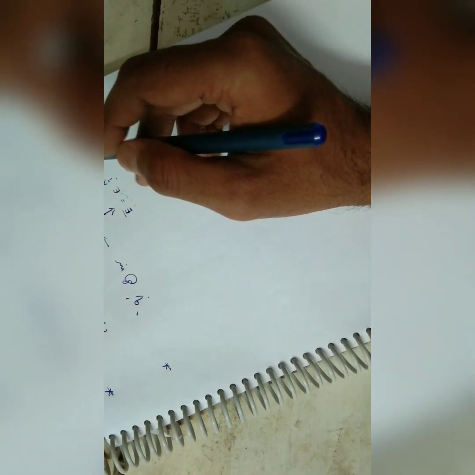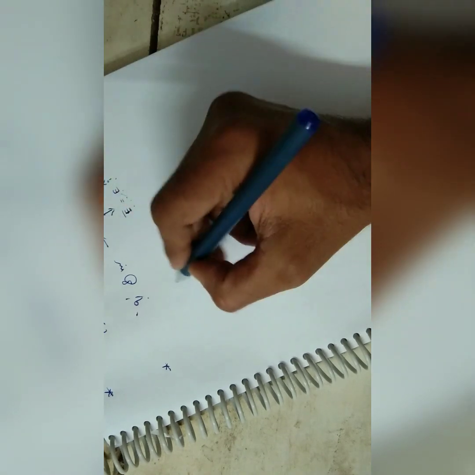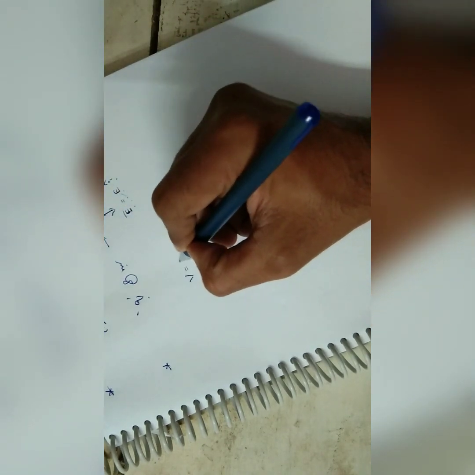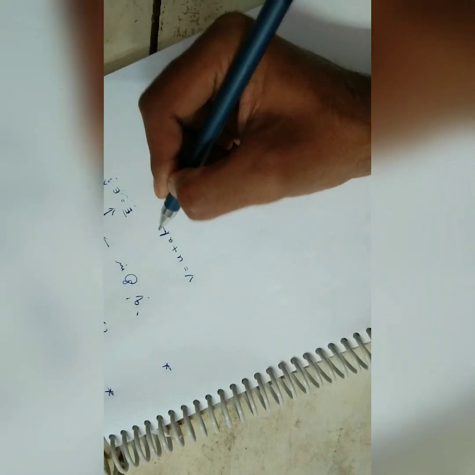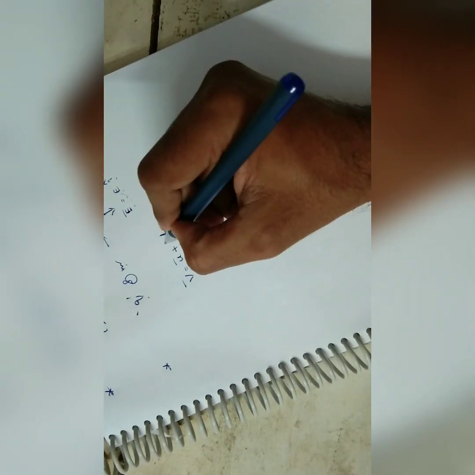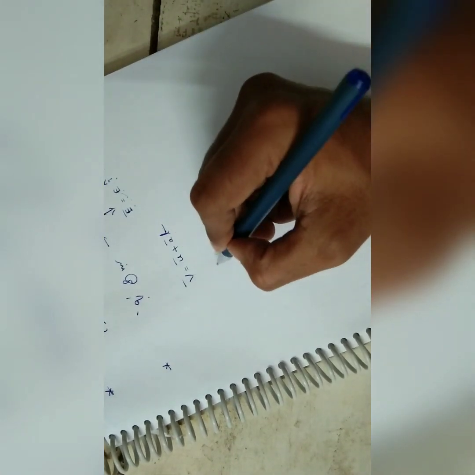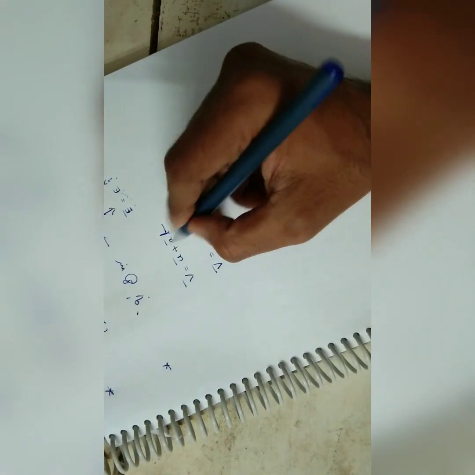For that purpose we take the equation of motion. V is equal to U plus AT. V bar is equal to U bar plus A bar T. Initially what is the velocity? That is v naught i cap.